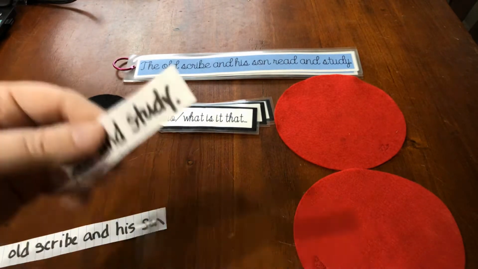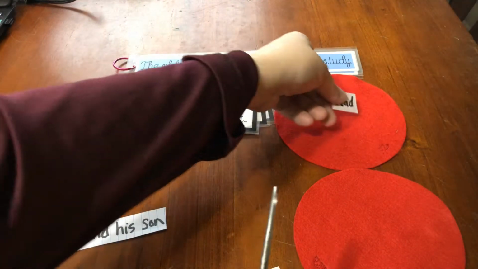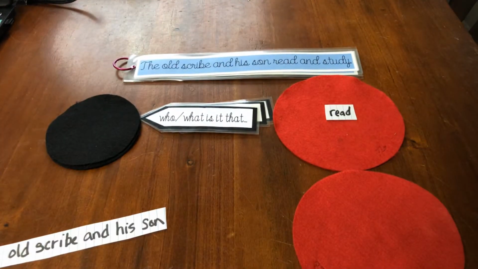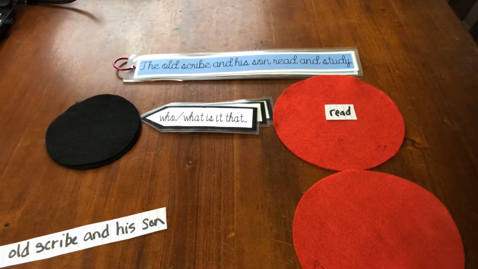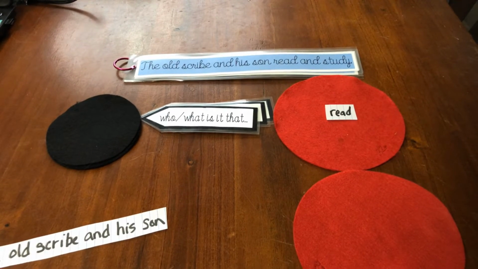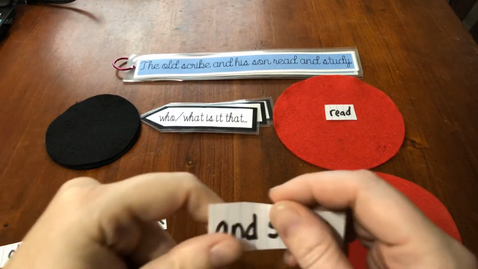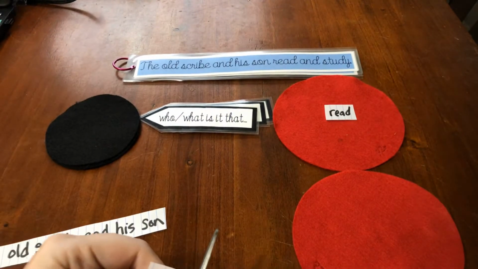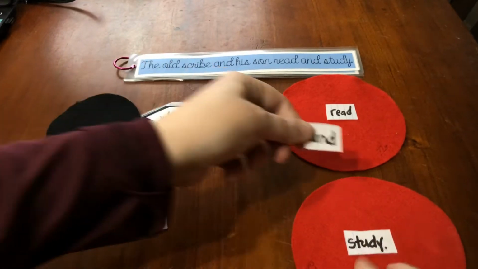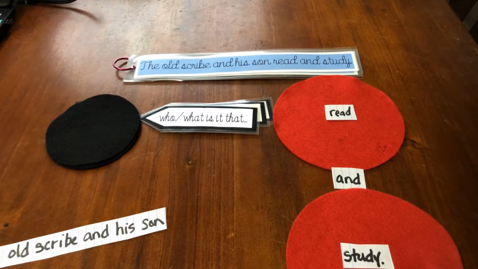Read and study. Read is our first verb. So I'm going to put it on top. Oops! I dropped it, my friends. Where'd it go? There it is. It's underneath my chair. That was no bueno. Okay, let's try this again. And study. Study is our second verb, so we'll put it on the second circle. And then I'm going to put and in between so that I know they read and study.